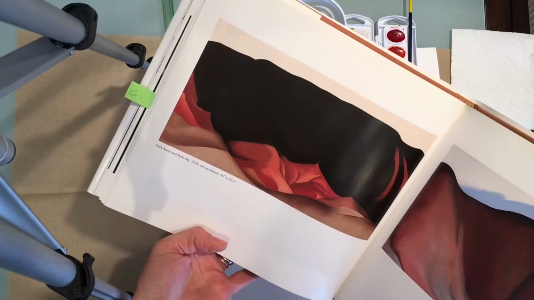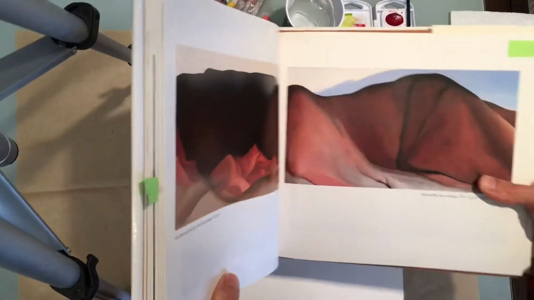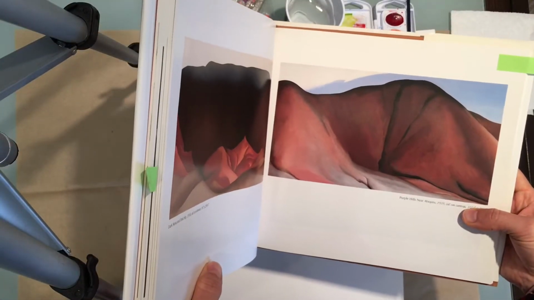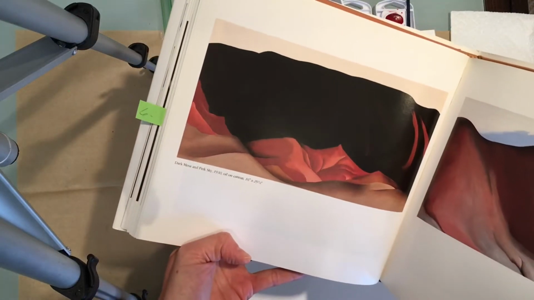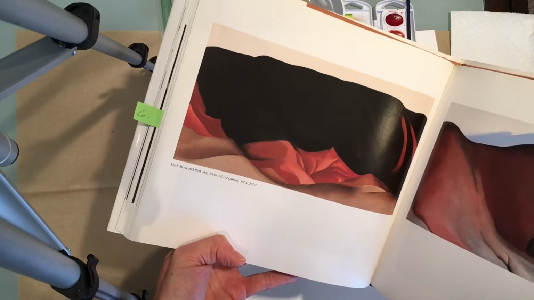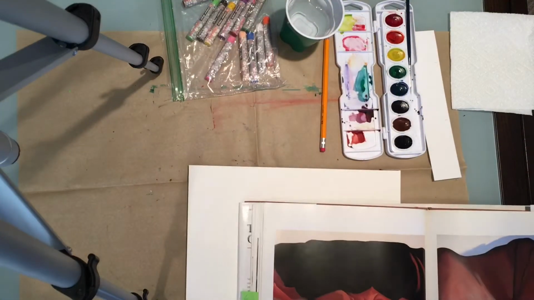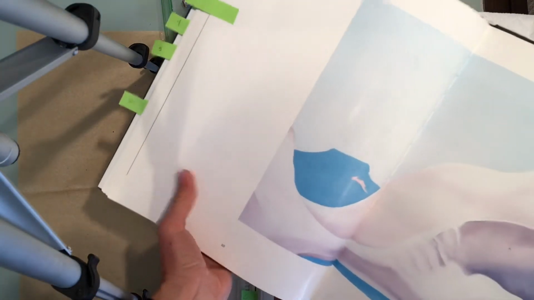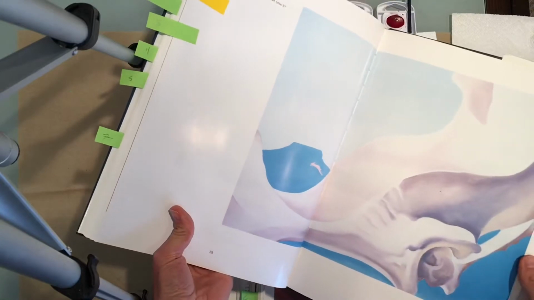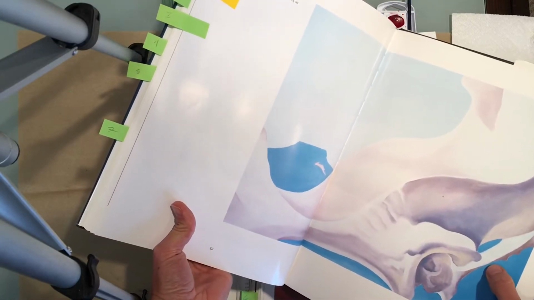So look at her style of how she decided to paint these landscapes. Really soft, organic shapes, smooth gradations. Something else that she is very well known for are these. She loved going into the desert and finding old bones from animals.